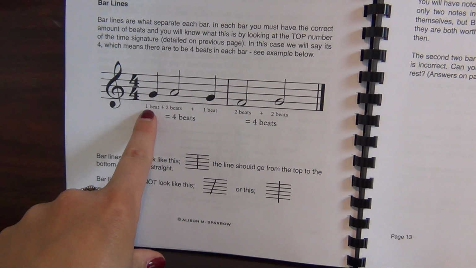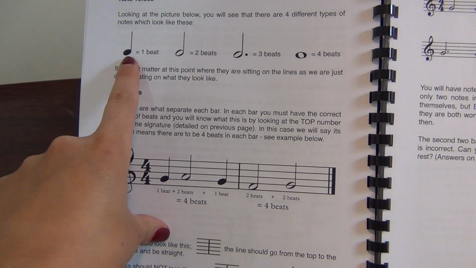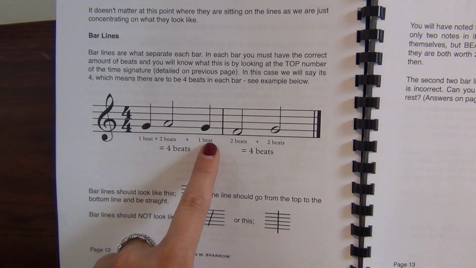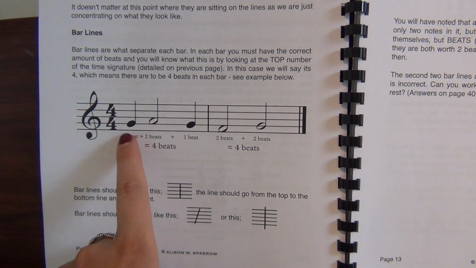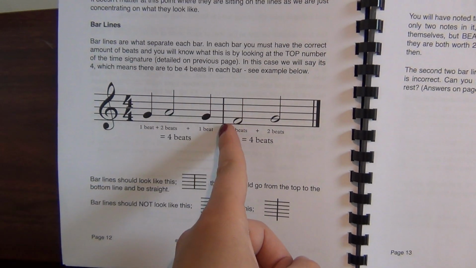So this one here is worth 1 beat, if you remember that, or if not, just have a quick look up here. 1 beat. This one here is worth 2 beats. This one here is worth 1 beat. 1 plus 2 plus 1 obviously is 4, and then we have a bar line.